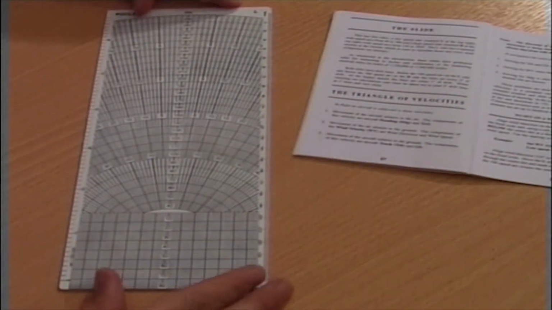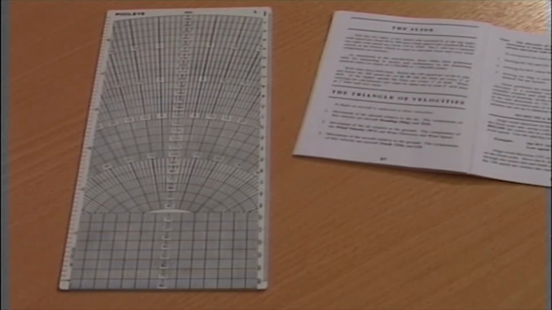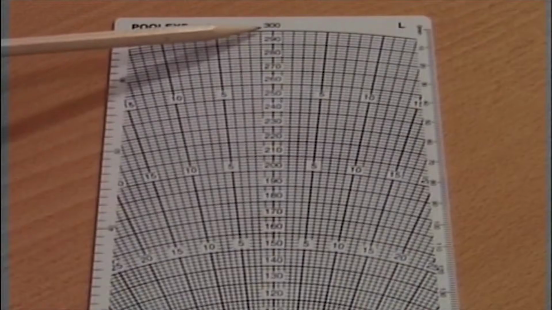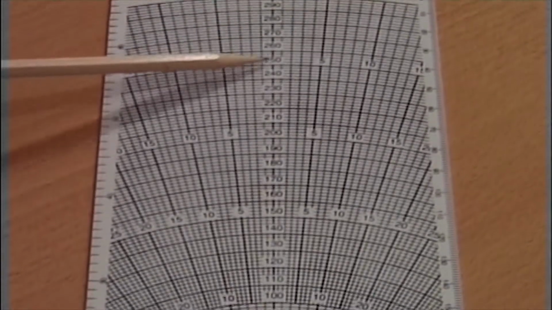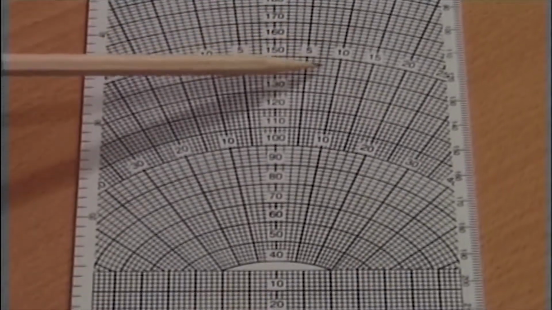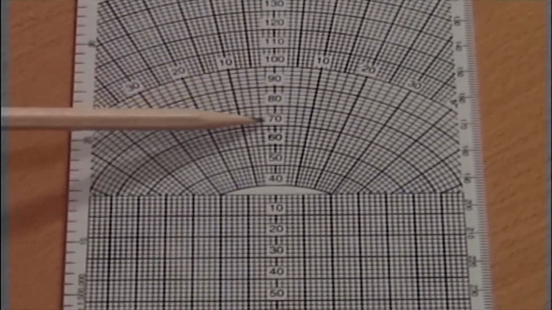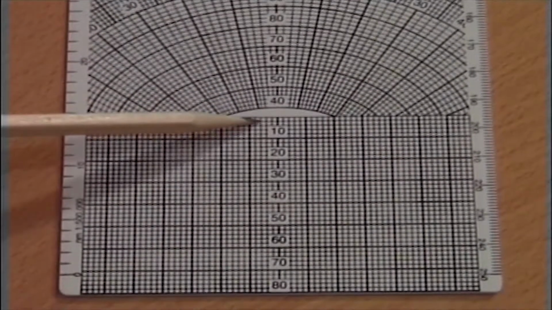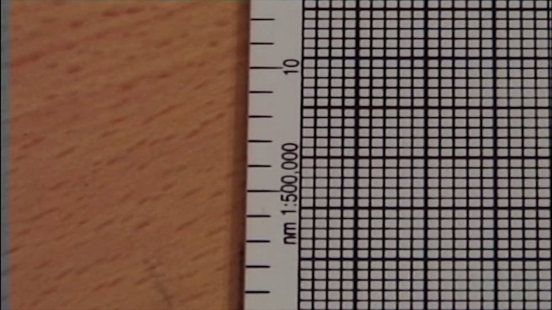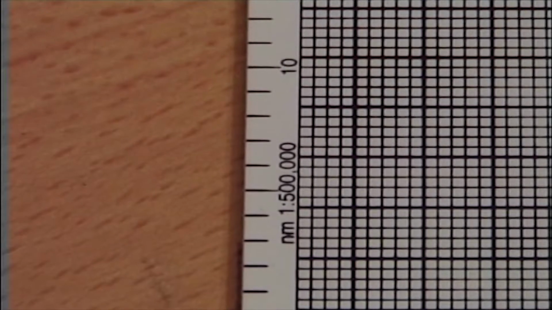The slide has two sides. This side depicts the low speed side, marked L at the top right. The low speed arcs marked on it range from 300 to 40. Drift lines radiate outwards vertically. Here is the 10-degree drift line. The bottom section is typically used for calculating headwind and crosswind components for runways. The slide has a graduated scale. On this side it may be used for marking measurements in nautical miles on a 1 in 500,000 chart.